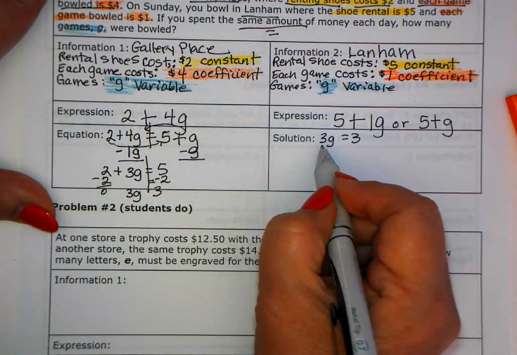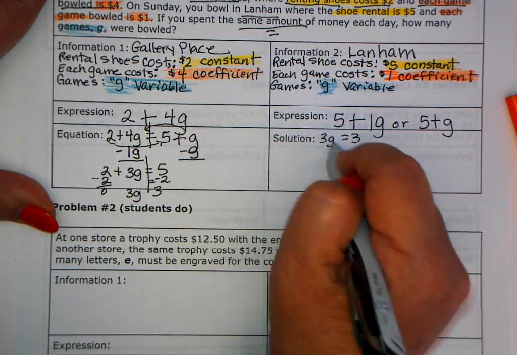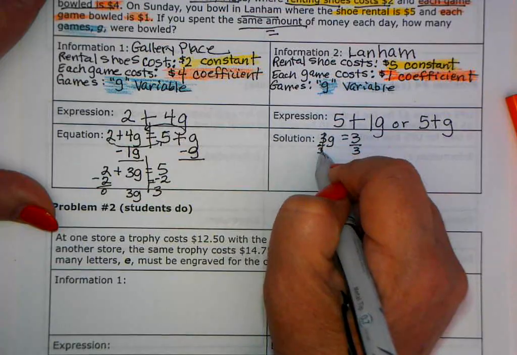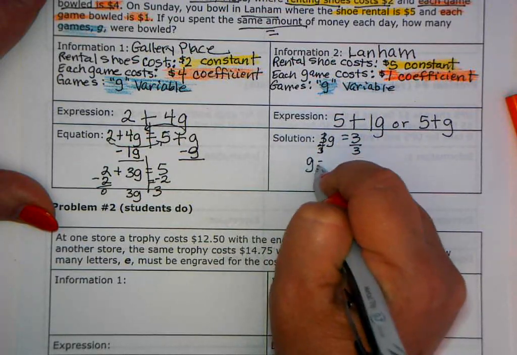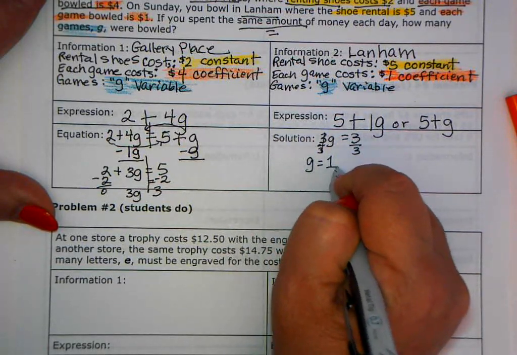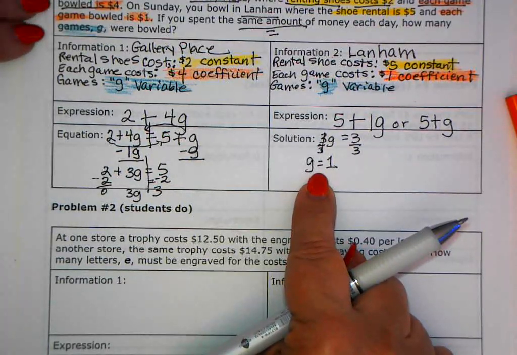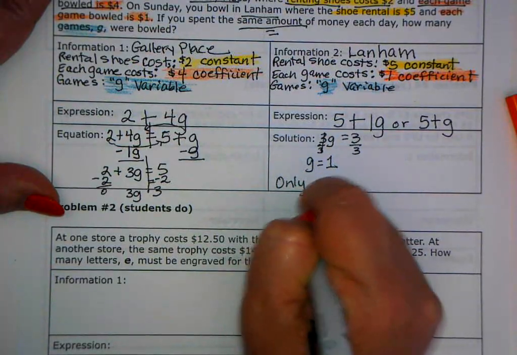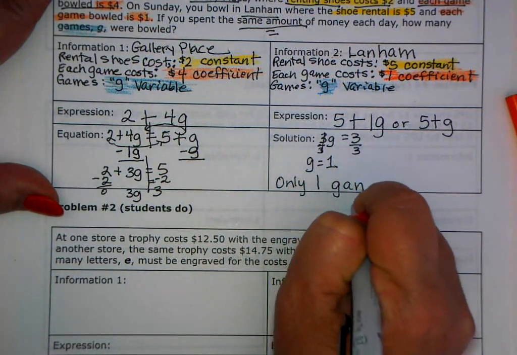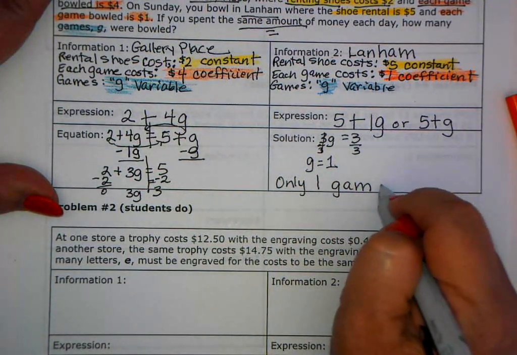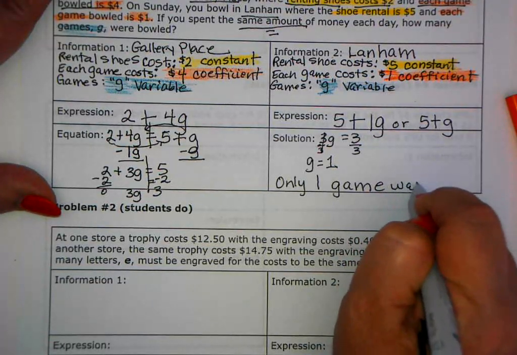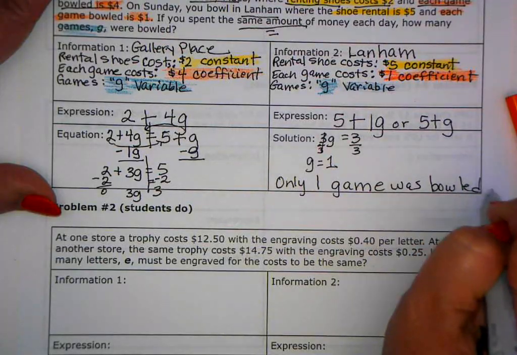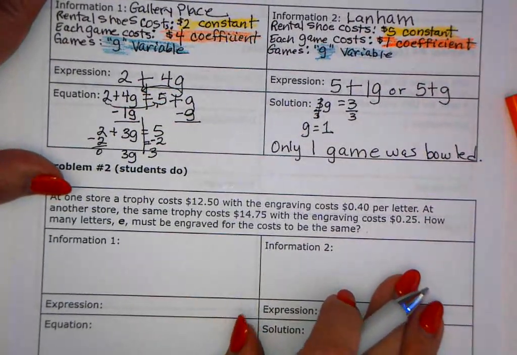I need to get 3G by itself, so I have to divide each side by 3. 3 over 3 is 1, so this makes it G. 3 over 3 is 1. So on this one right here, on how many games were bowled, only one game was bowled. Okay, and there you go.